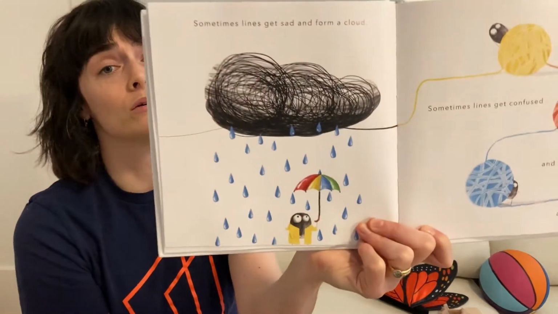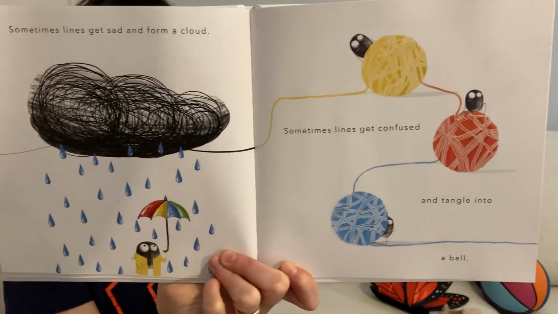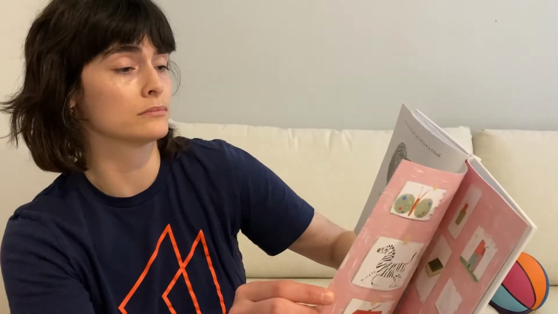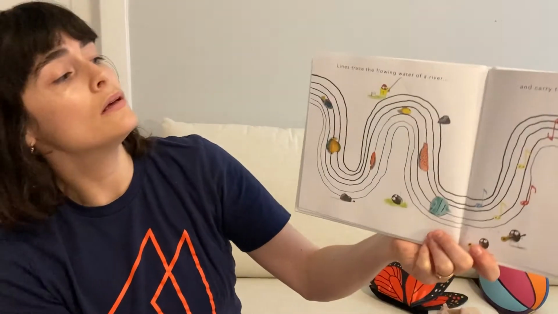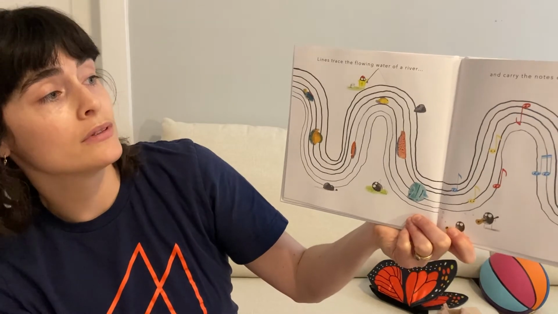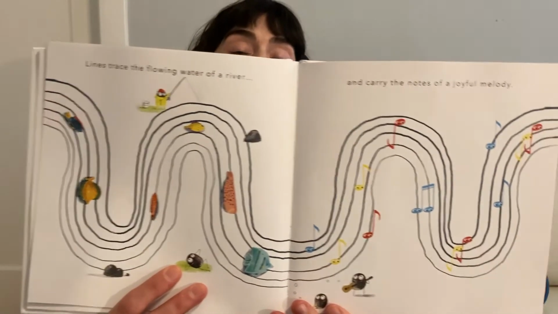Sometimes lines get confused and tangle into a ball. Lines trace the flowing water of a river and carry the notes of a joyful melody.